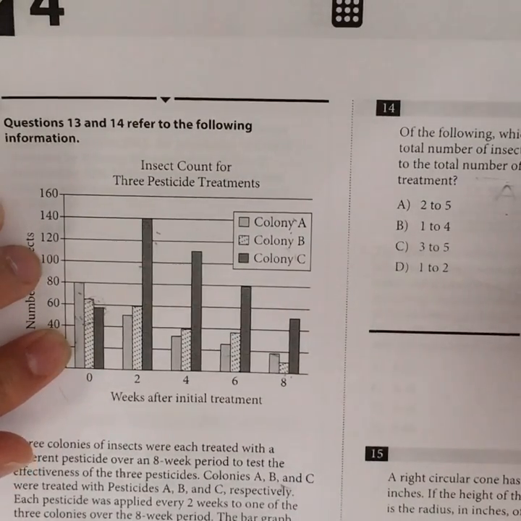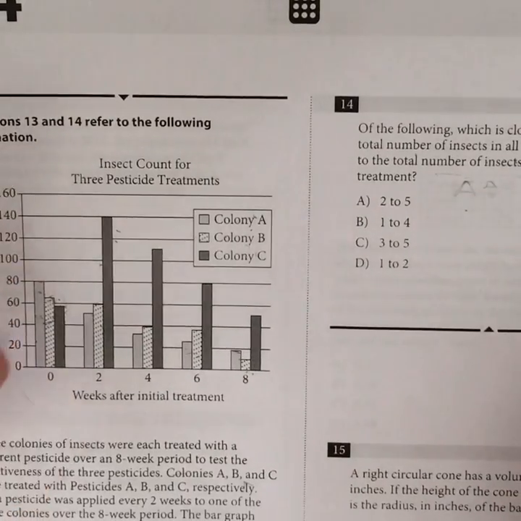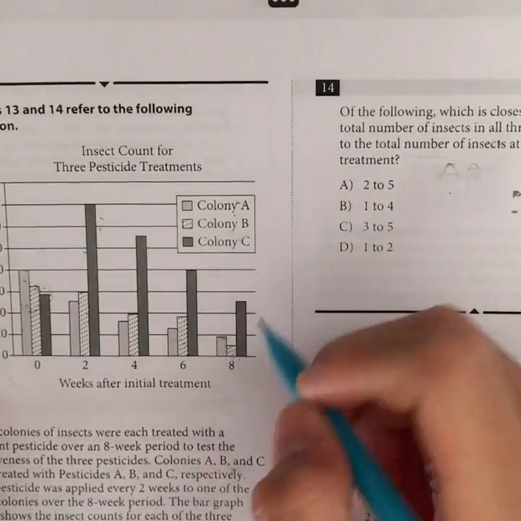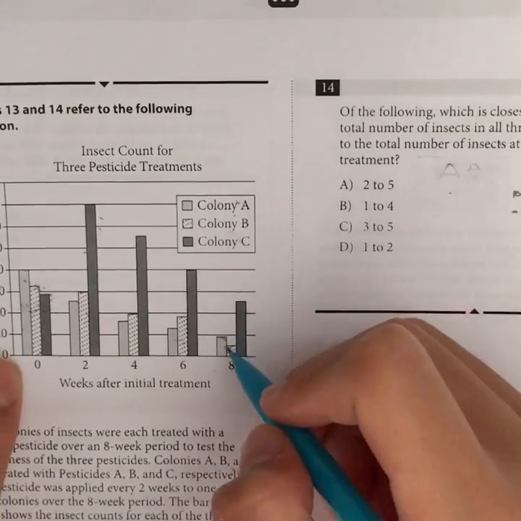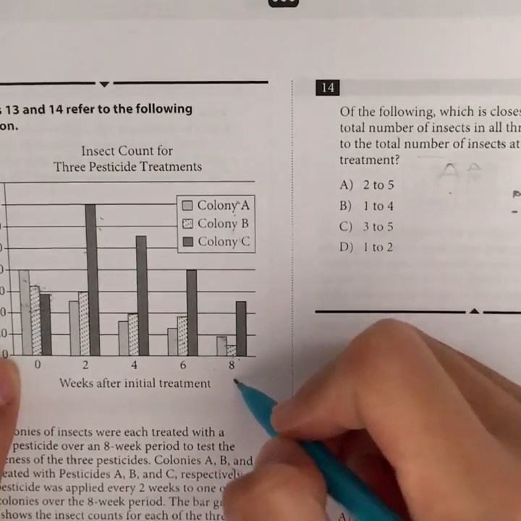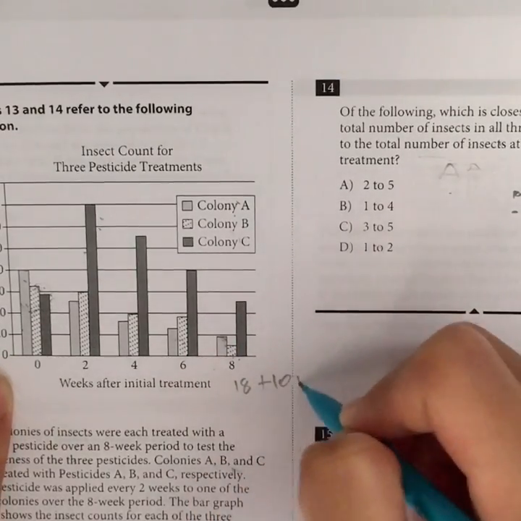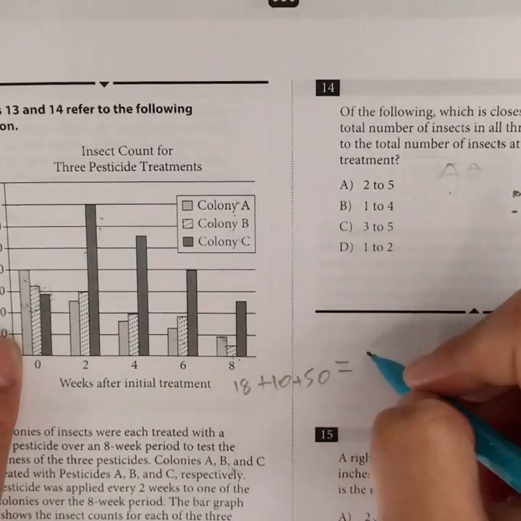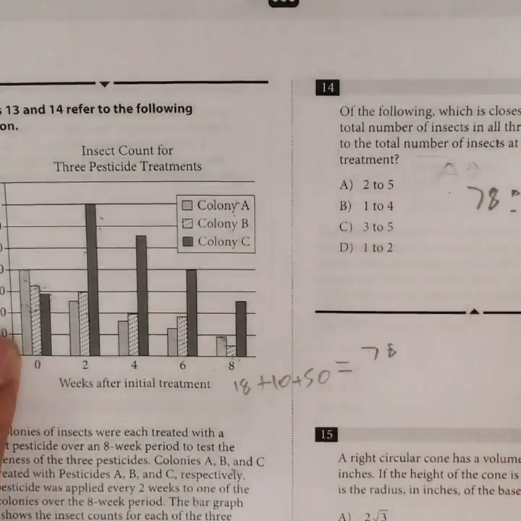Actually, no, it's 200, because the initial is 200, right? And now they're asking for what is week 8. Week 8, you add all of these. So that's equal to somewhere along the lines of 18 plus 10 plus 50, which is around the range of 78. So 78 to 200.